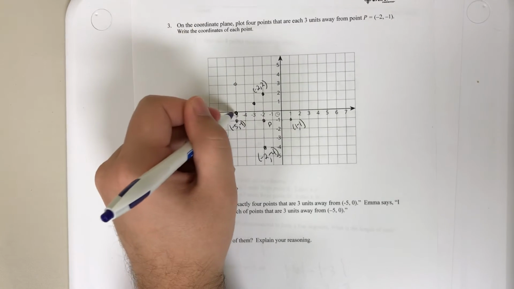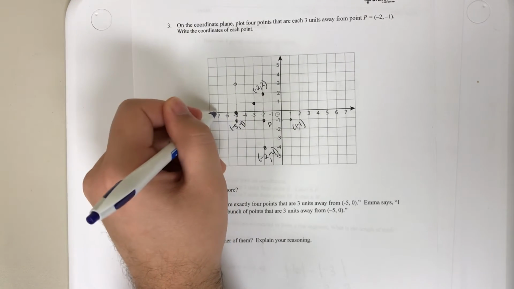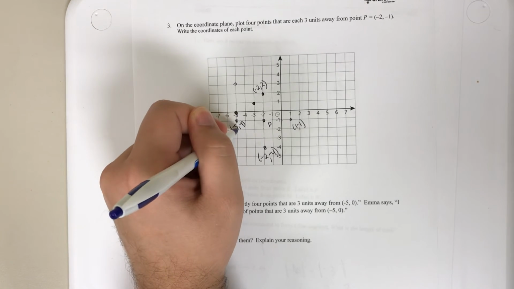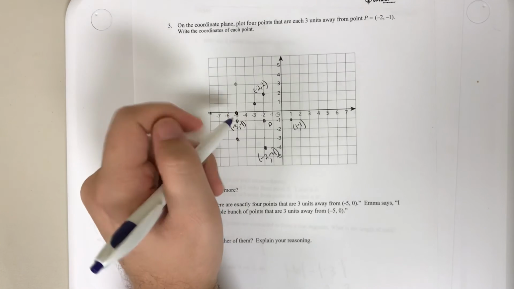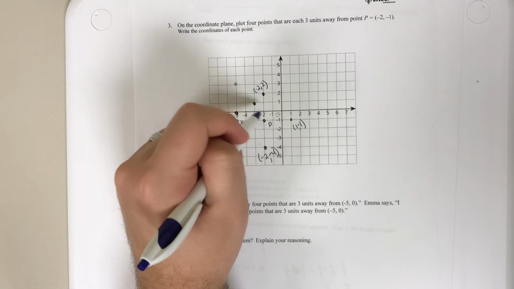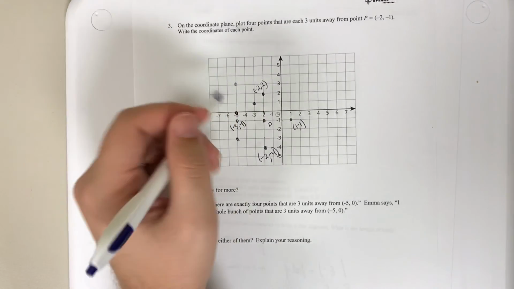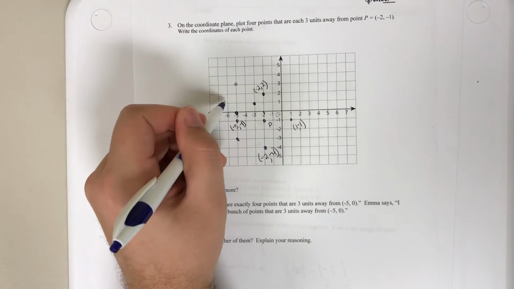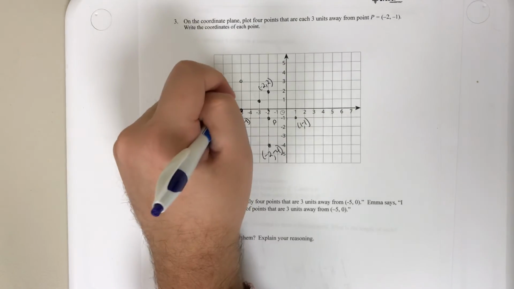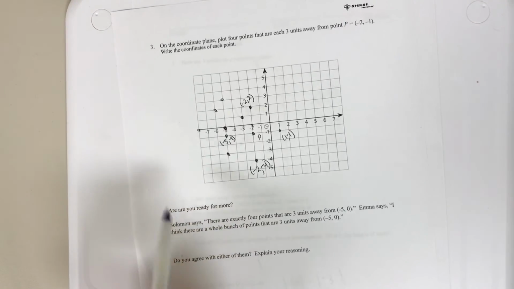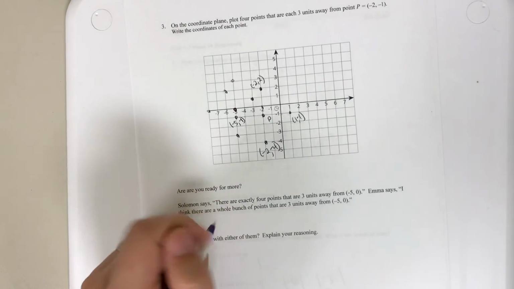You're thinking that it can only look like this, but notice the taxi cab distance: 1, 2, 3. That still is on that same shape, right? So you could still plot like that. So I agree with Emma.